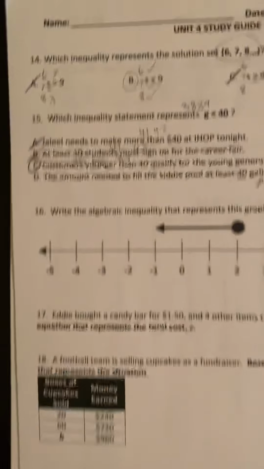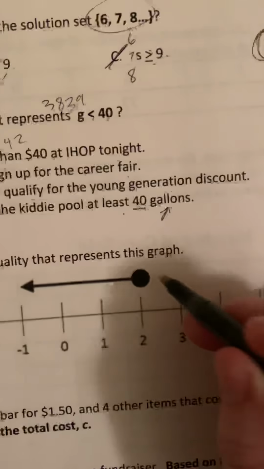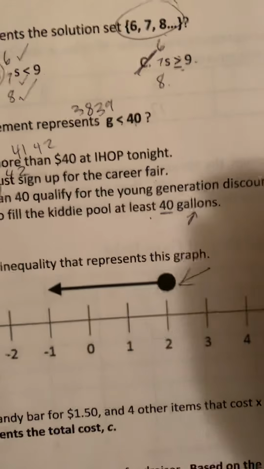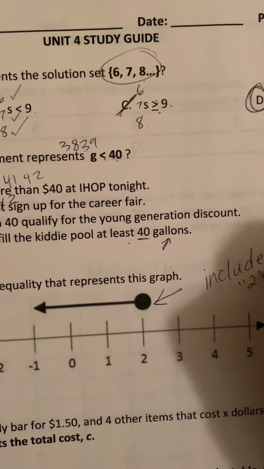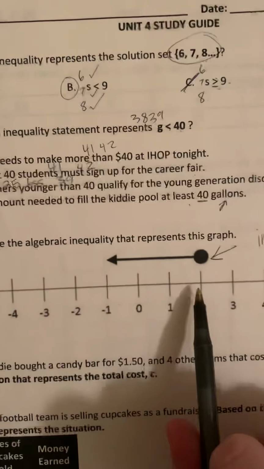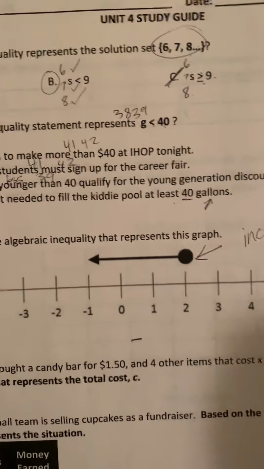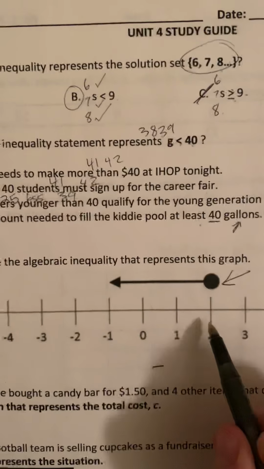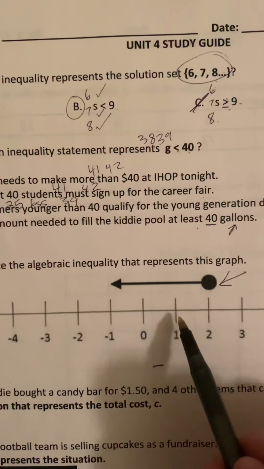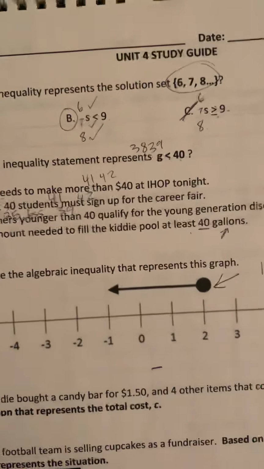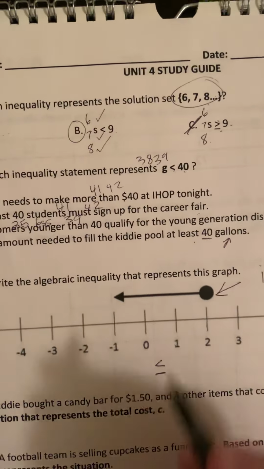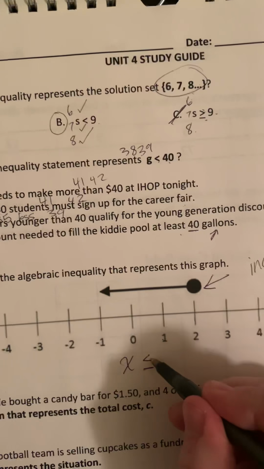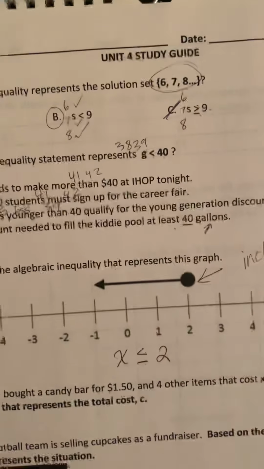Number 16, we have write the algebraic inequality that represents this graph. We're looking at a closed circle. Closed circle means that it includes the 2 in this situation. So when I am writing this down, it has to have an equal as part of my inequality. And then when I'm looking at these numbers, are these numbers getting bigger or are they getting smaller? They're getting smaller, all right? 1, 0, -1. So my answer is x is less than or equal to the number 2.